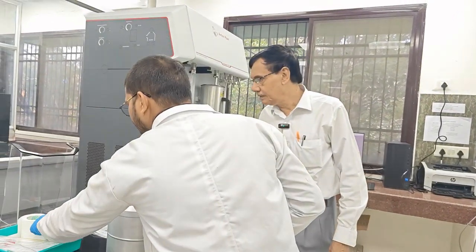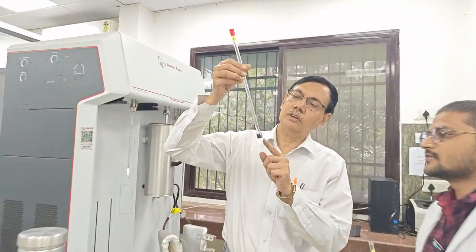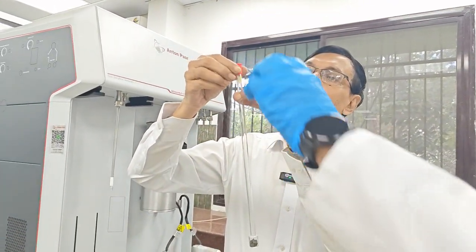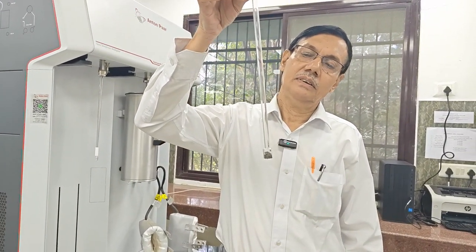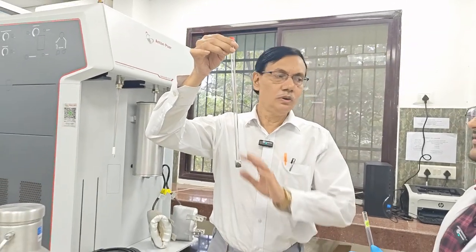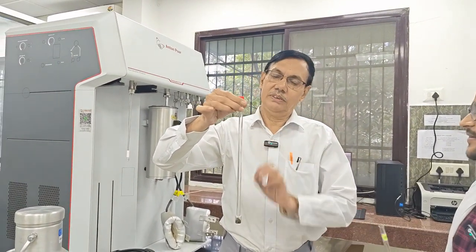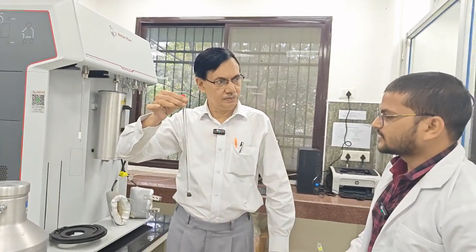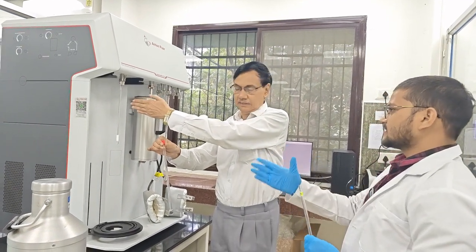Previously we have done this carbon cloth fiber. So this is actually degassed. It is already degassed, so after you remove all the impurities and the moisture, we just cap it, and then you just perform the experiment in the analysis. This is called the analysis station.